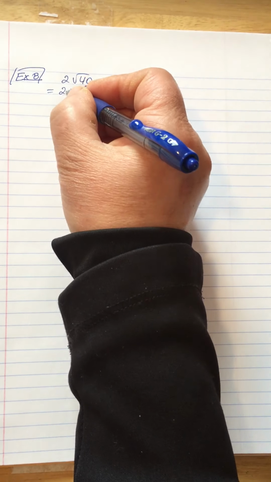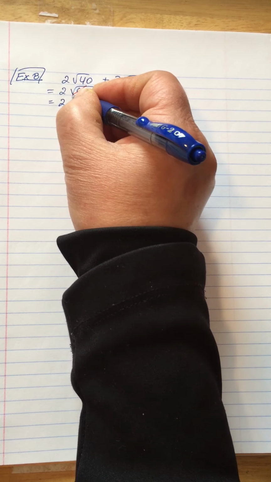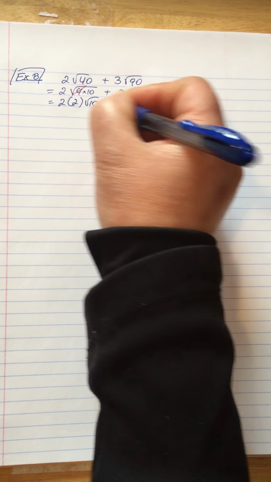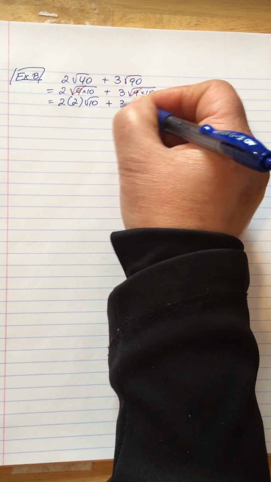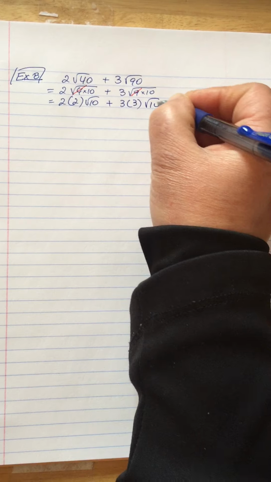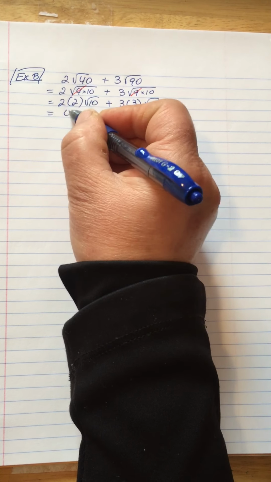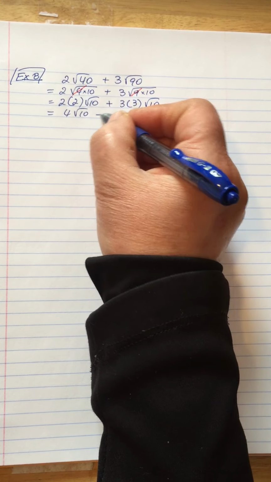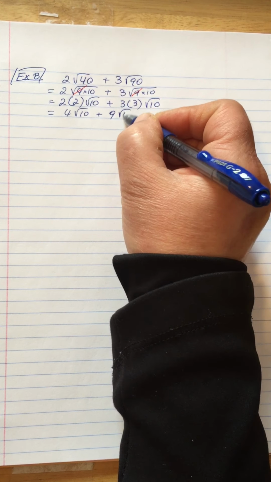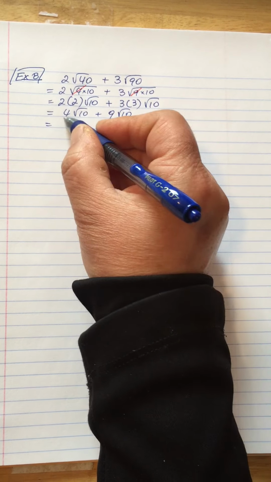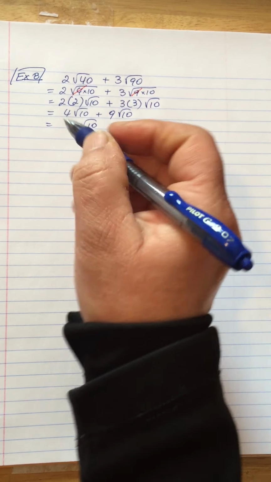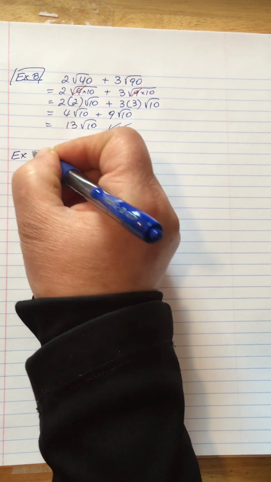And don't forget, we have a multiplication. 2 times the square root of 4, which is 2. We don't know the square root of 10, we leave it as it is. 3 times the square root of 9, which is 3. And now let's multiply. And combine. 4 plus 9, 13. Done. Example 9.